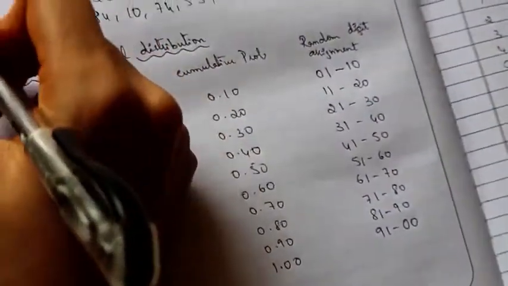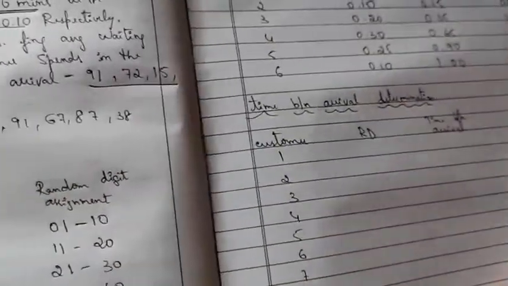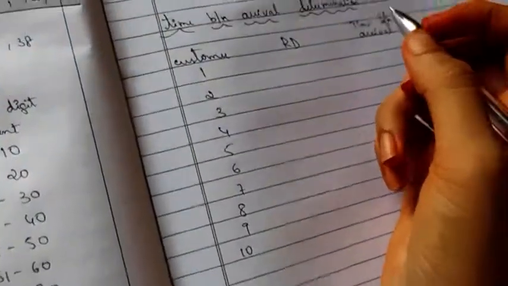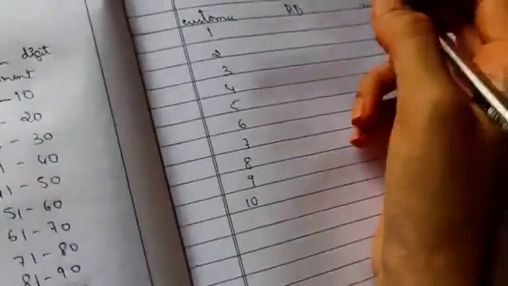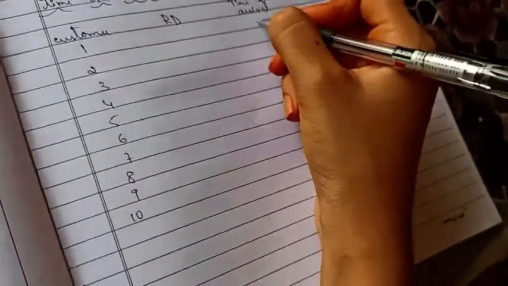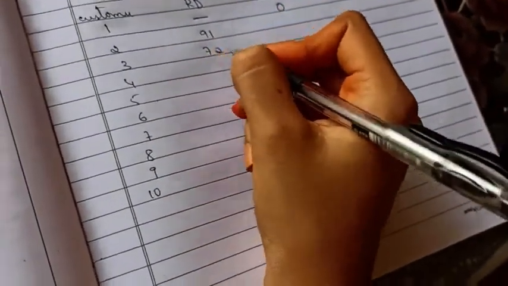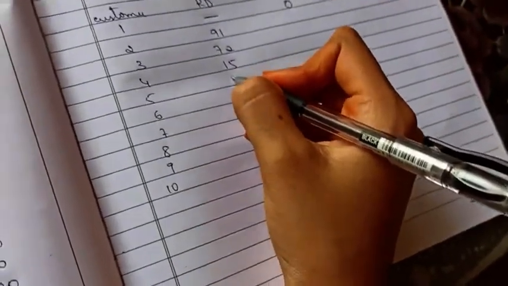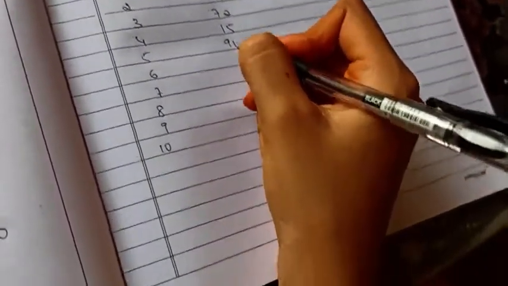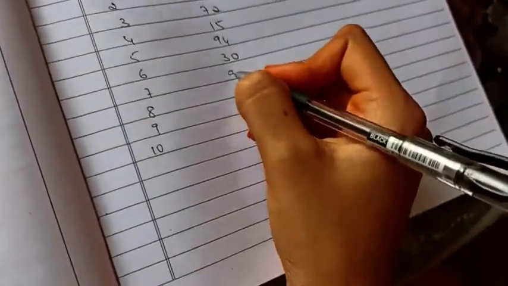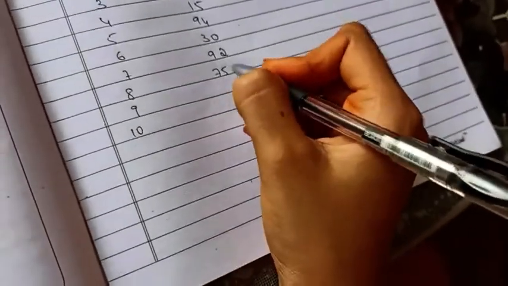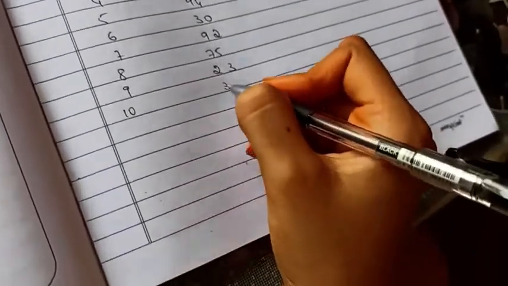The random digits for arrival are given over here, so we just go on writing. The first random digit is null for the first one because he arrives at 0, so the random digit is a dash. Next ones are 91, 72, 15, 94, 30, 92, 75, 23, 30.